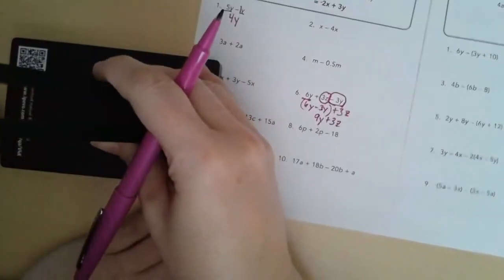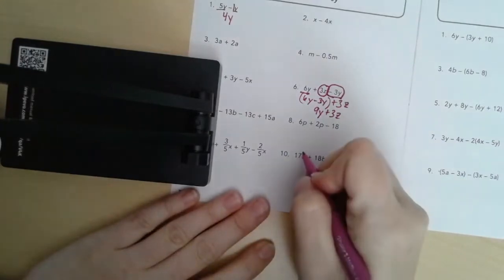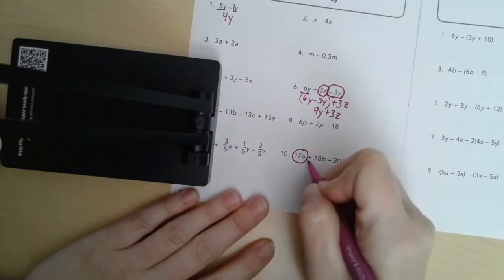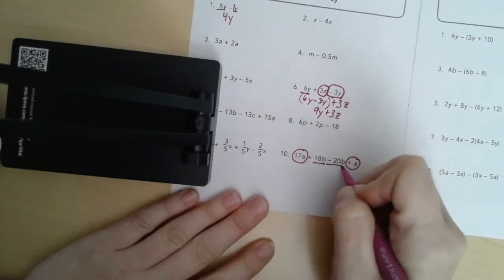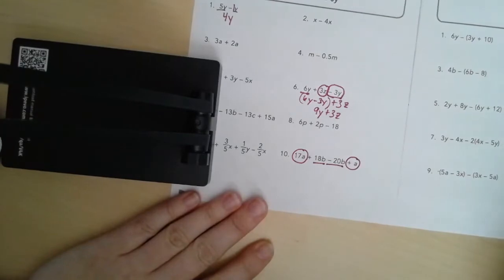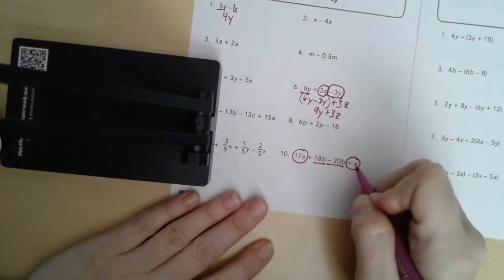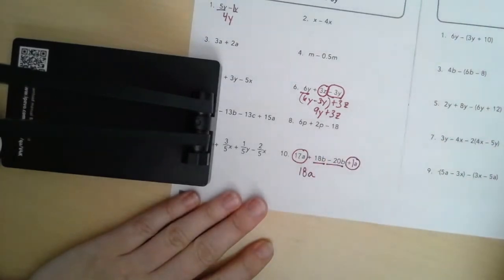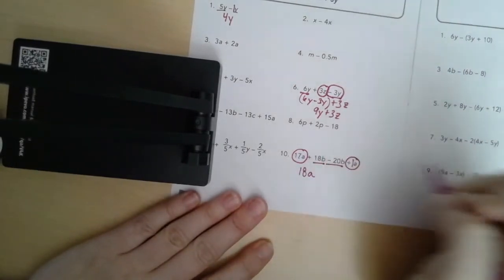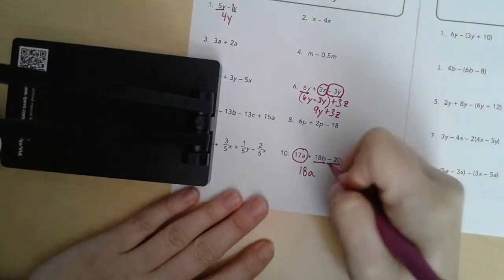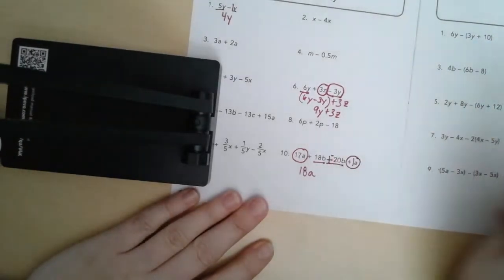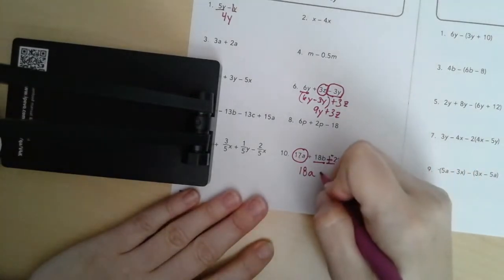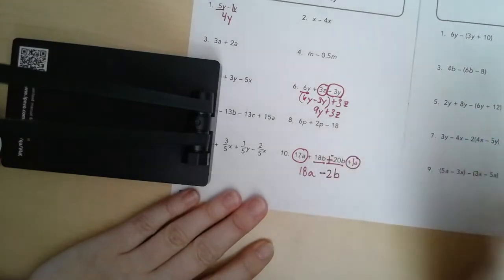If I take a look down here at number 10, I've got 17a plus a, and I've got 18b minus 20b. 17 plus 1 would be 18a. 18b minus 20b is the same as plus a negative. 18b plus negative 20b is negative 2b.